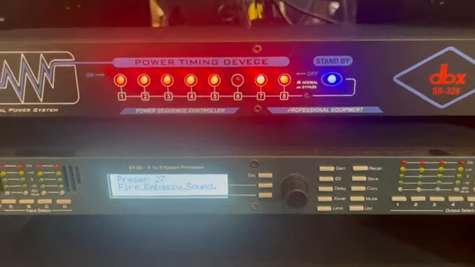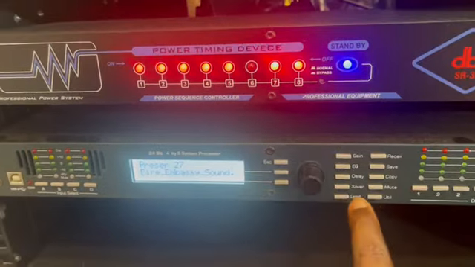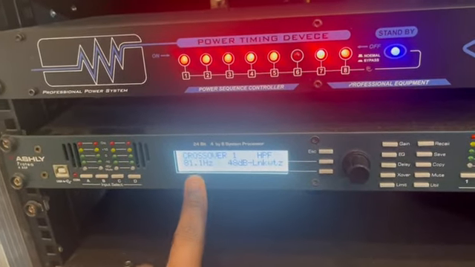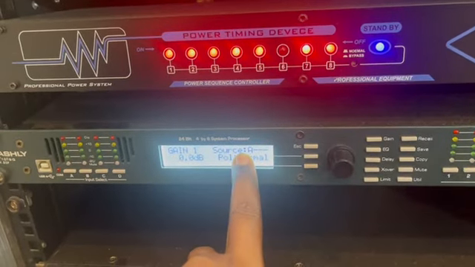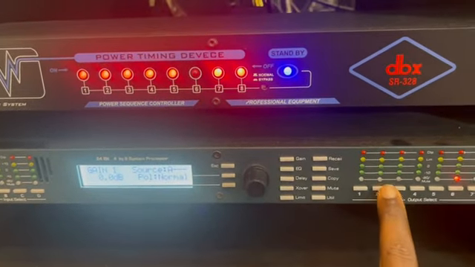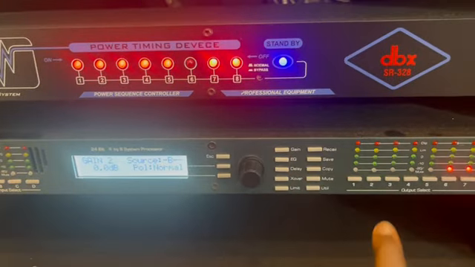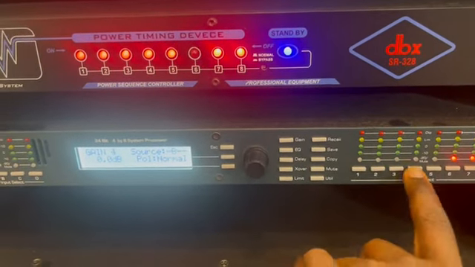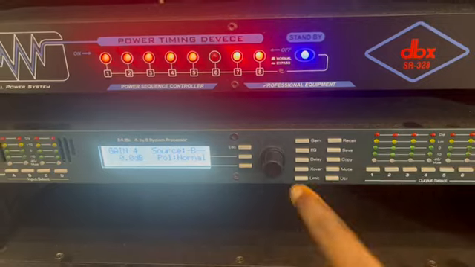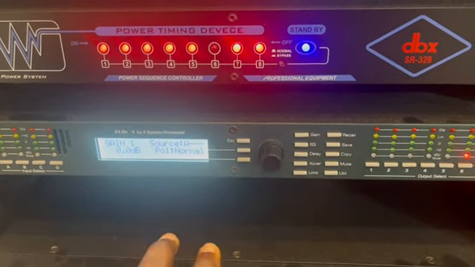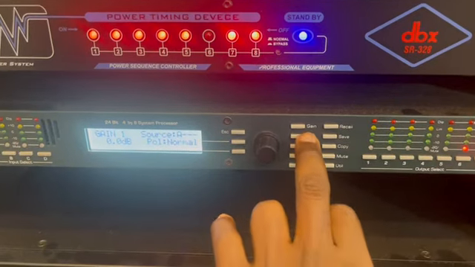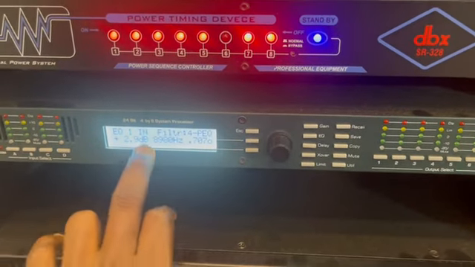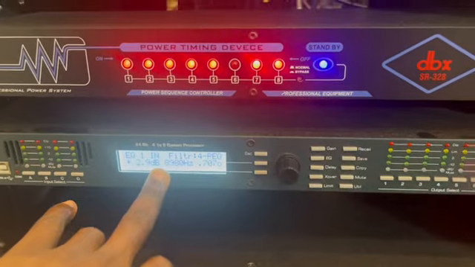So this is the EQ settings I did, and you see I'm sourcing it from A. When I go to output 2, I'm sourcing it from B, A, B. So you can do it anyhow you want. And you see the EQ here, this is the EQ I did to get the speakers flat.